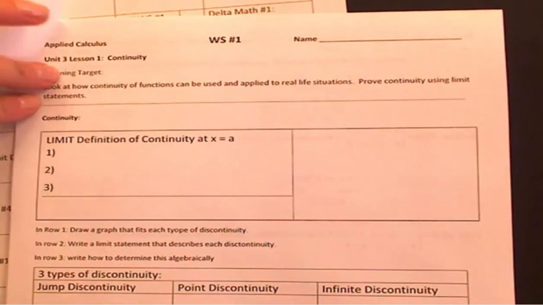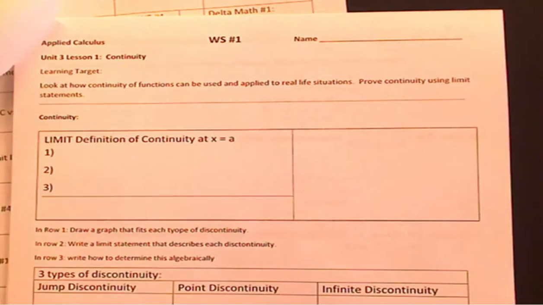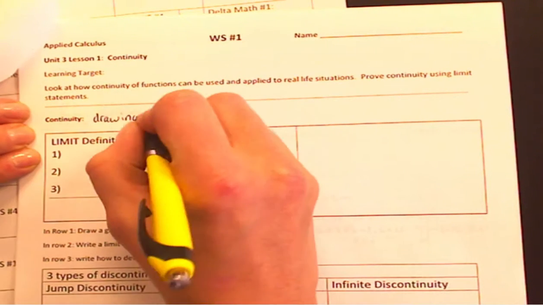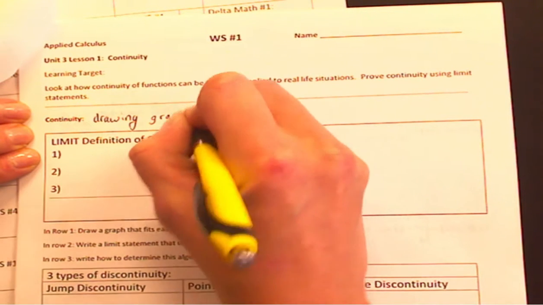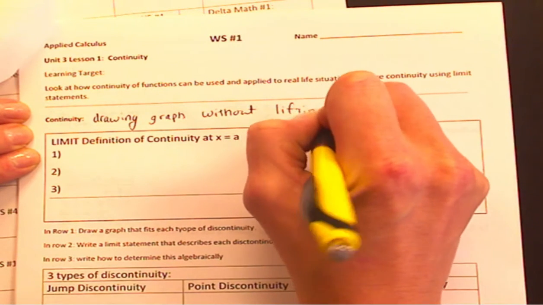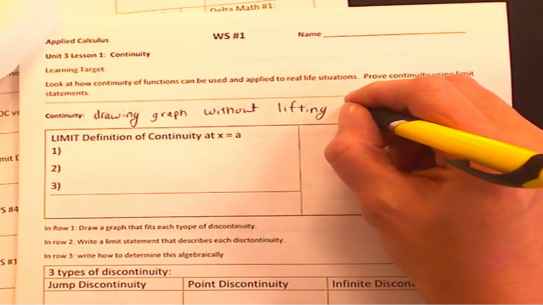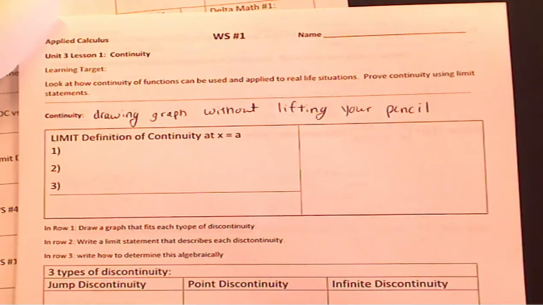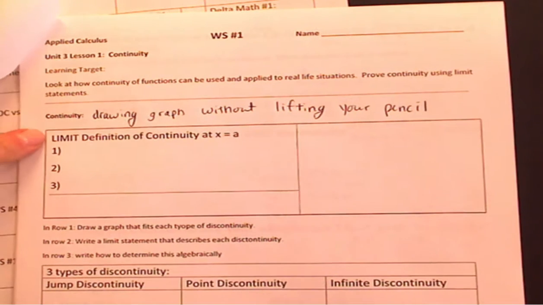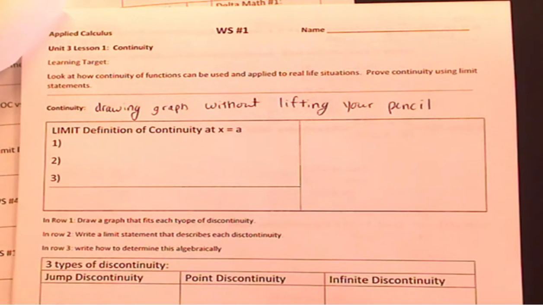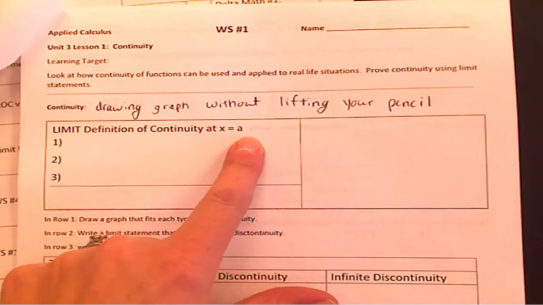Right, here we go. Continuity is drawing the graph without lifting your pencil. Okay. Now, that's a pretty informal definition of continuity. So we're going to look at what I actually need to say formally to have a continuous function. Now, we're going to talk about continuity at a specific point.